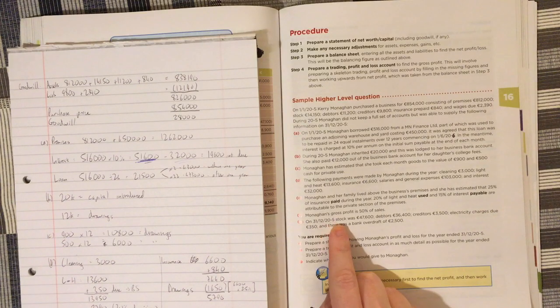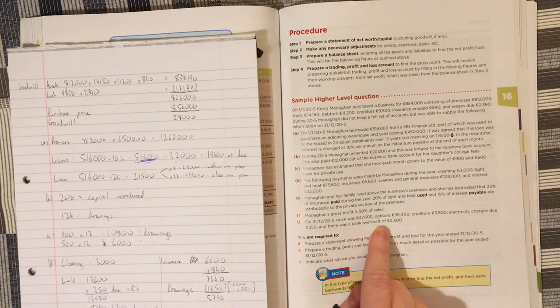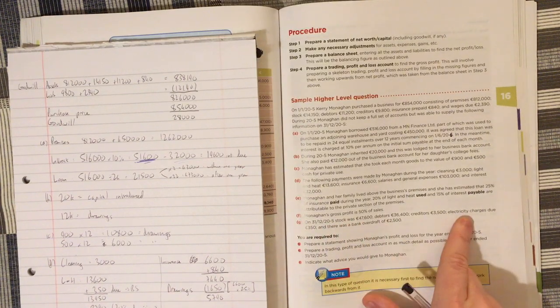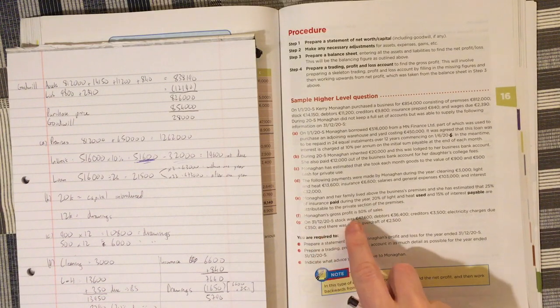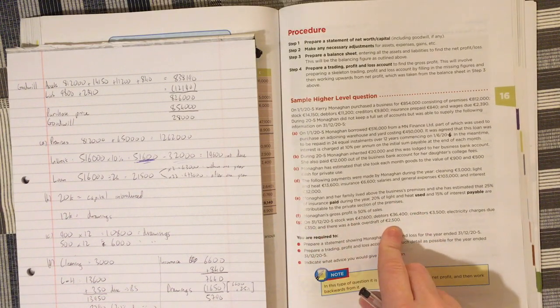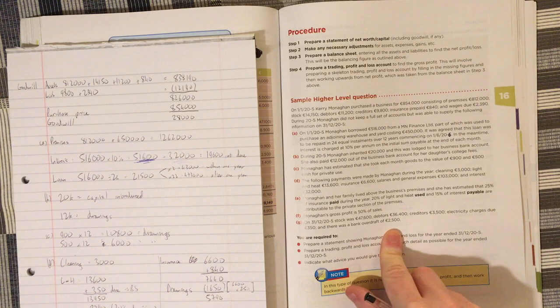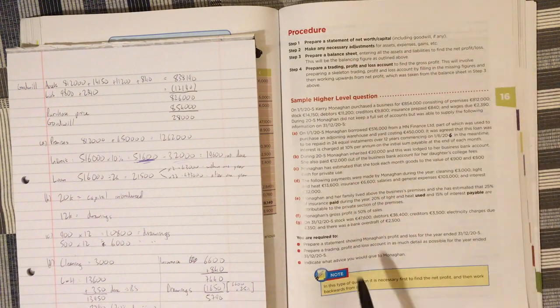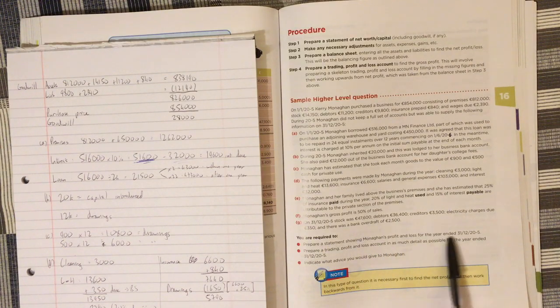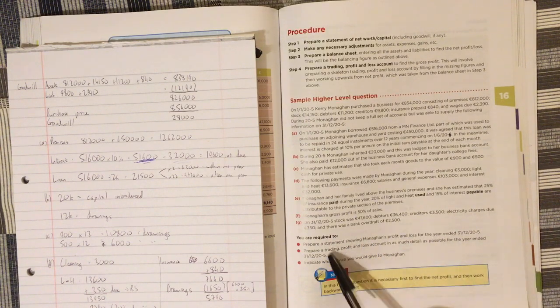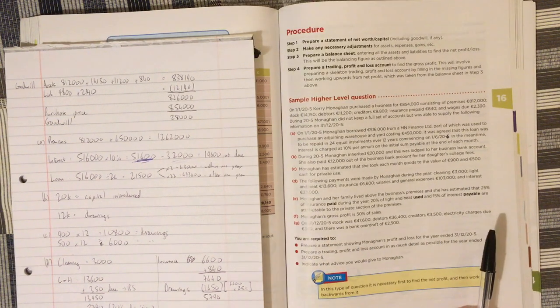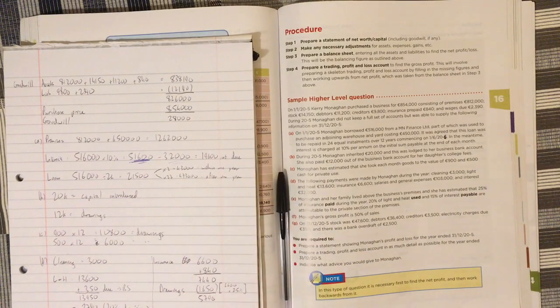G then, just assets and liabilities at the end of the year. So I've already used electricity charges due, stock, debtors, creditors, bank overdraft. They're just going into the balance sheet. All right, so that's all the adjustments done. What I'm going to do next is prepare a statement showing Monaghan's profit and loss for the year ended. As I said, that's a balance sheet, and they should be directly asking for the balance sheet. I would imagine that's what they'll do in an exam. Okay, so I'll do that in the next video.